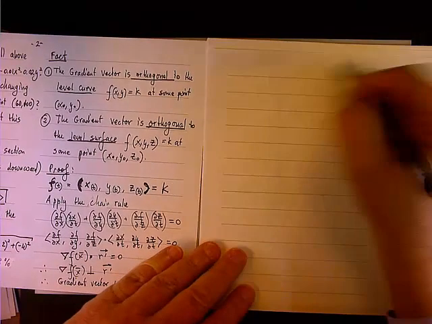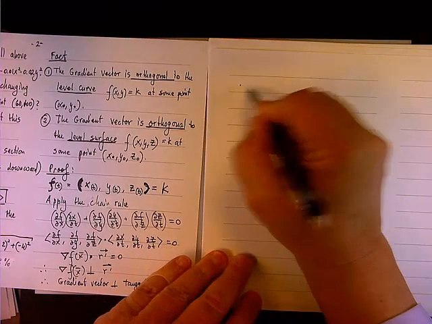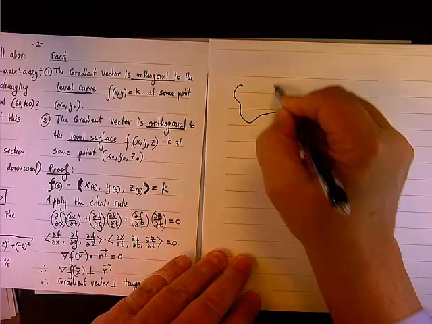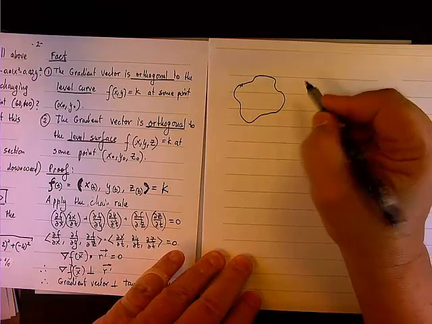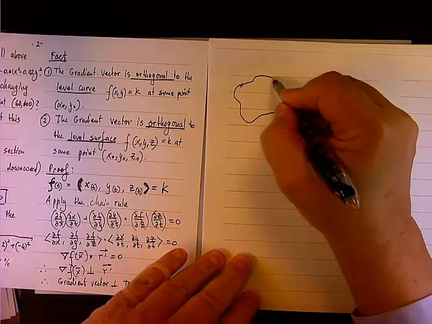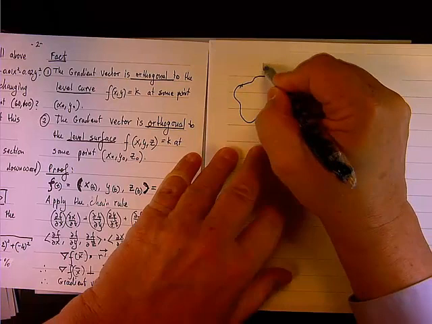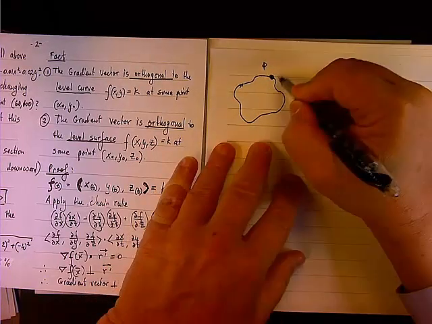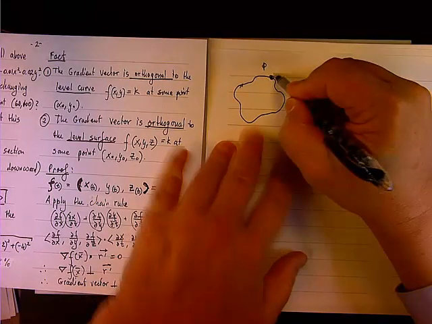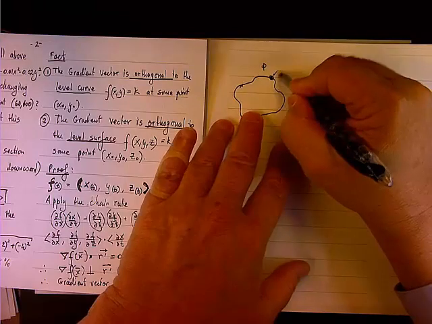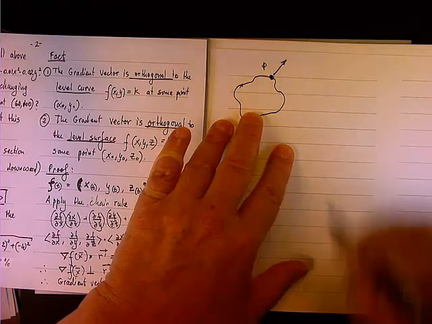To visualize this, in 2 dimensions, if you have a curve like so, and you pick any random point, let's say P, on the curve, the gradient vector will be in this direction.